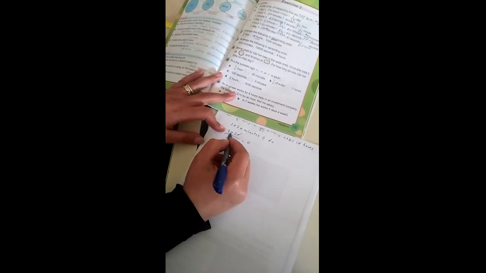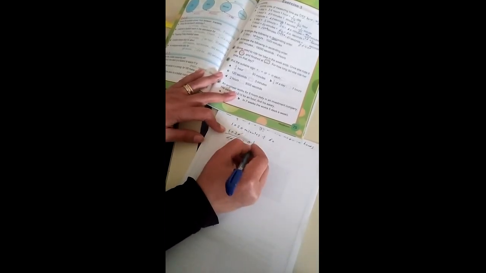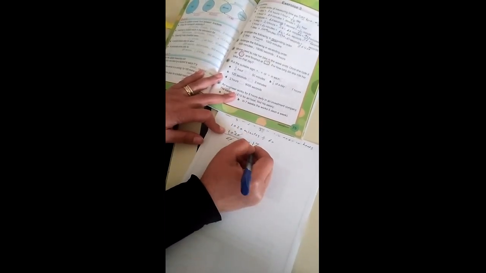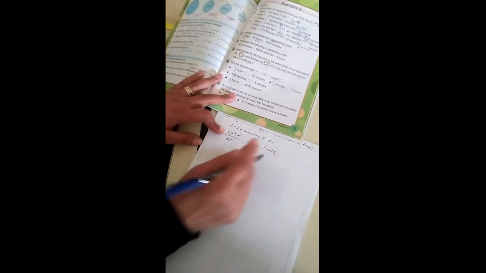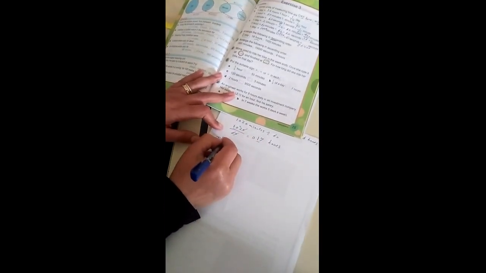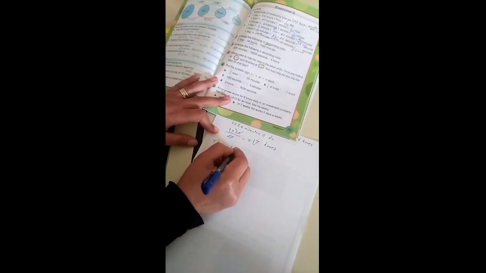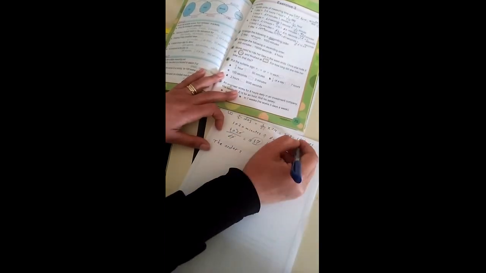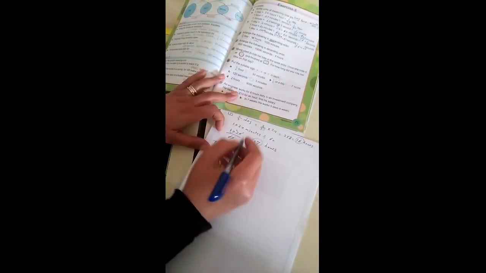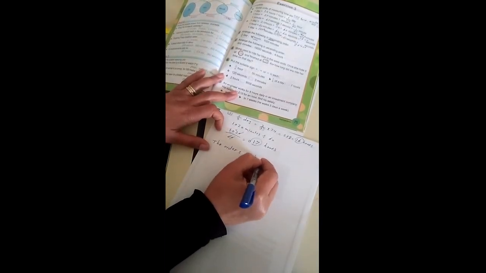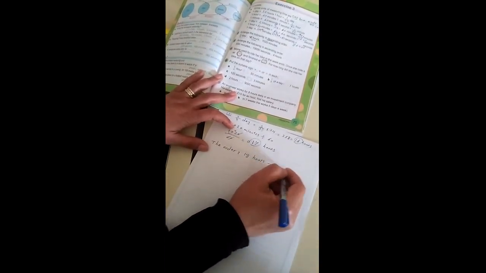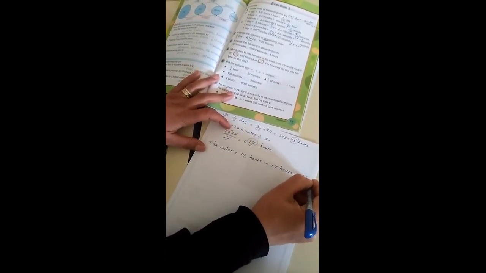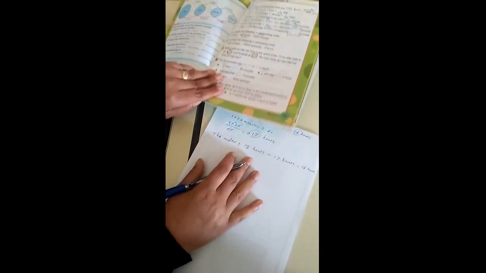10 divided by 6. 10 equals how many 6? Okay, 1. And I have 4. 42 divided by 6 equals 7, so it equals 17 hours. Okay, so the order: what is the biggest number? 16 or 17 or 18? So 18 hours, then 17 hours, and then 16 hours. Okay.